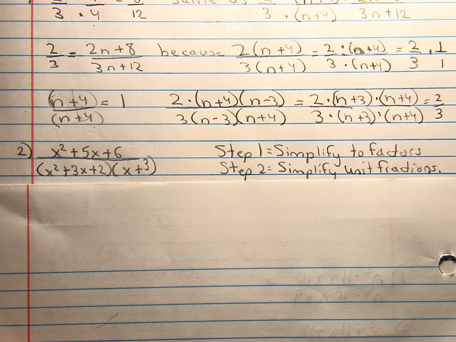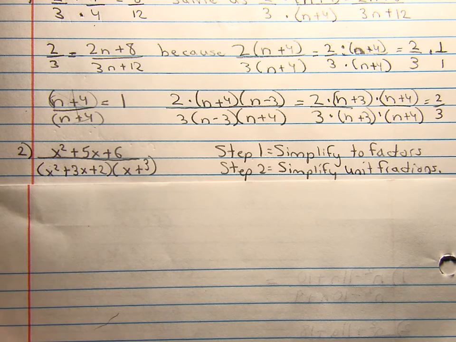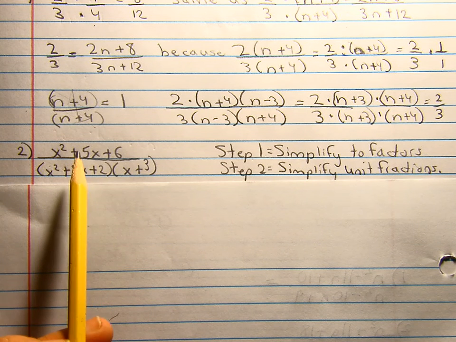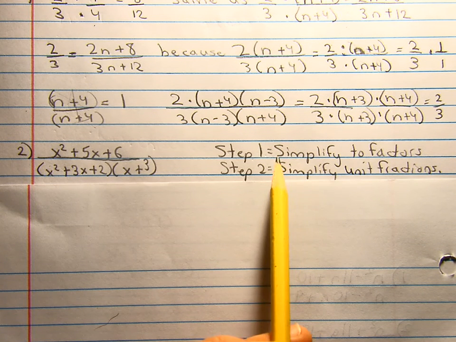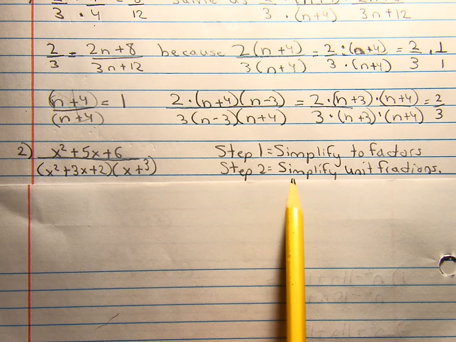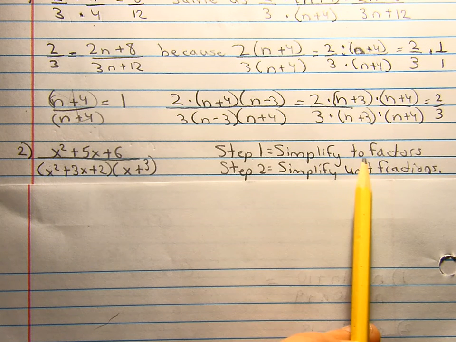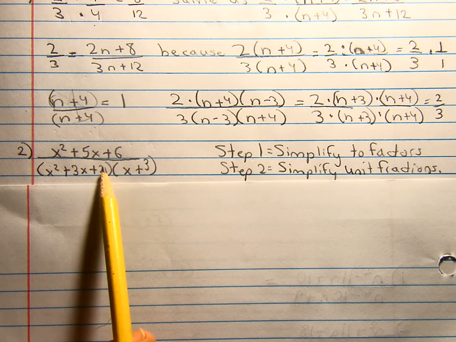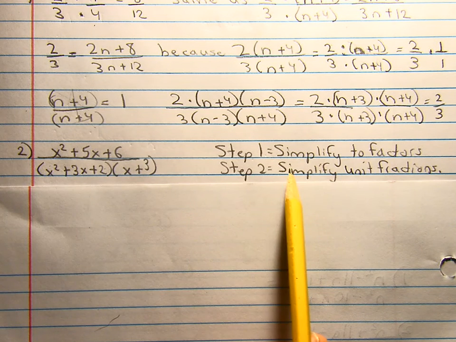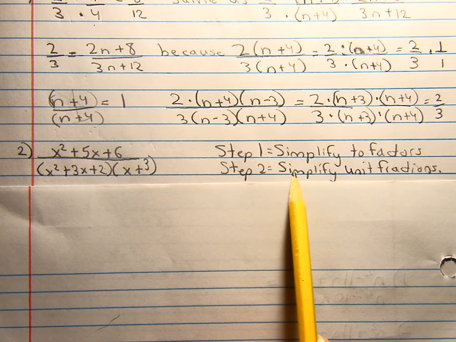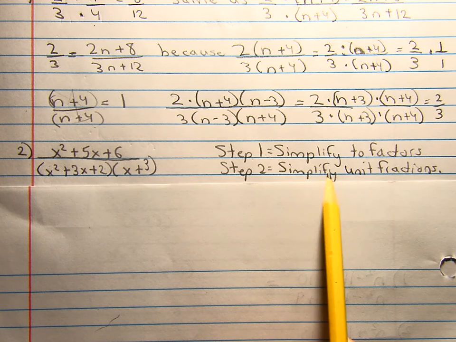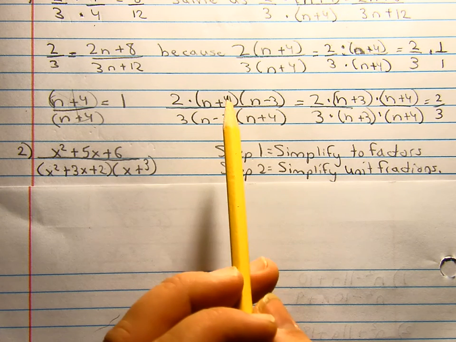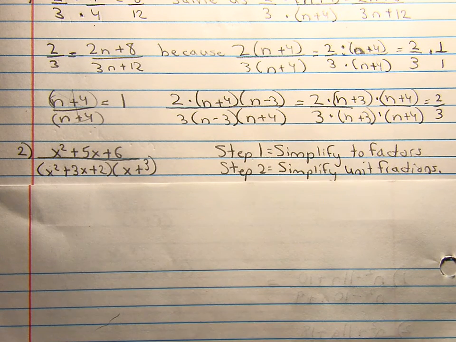So when you go to actually simplify rational expressions, you might see something that looks like this. And at first you're like, ooh. But it's basically a 2-step process. One, you're going to simplify to the factors. So each one of these you're going to try to break them down so they're nothing but their factors. And then you're going to simplify the unit fractions by crossing them out and identifying that they're just a version of 1.